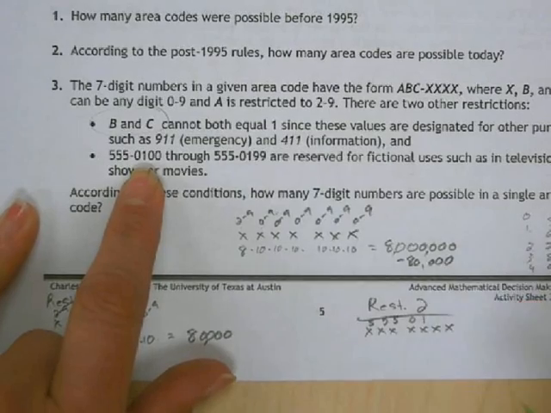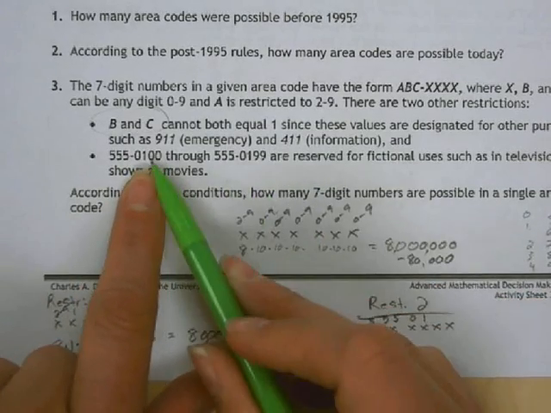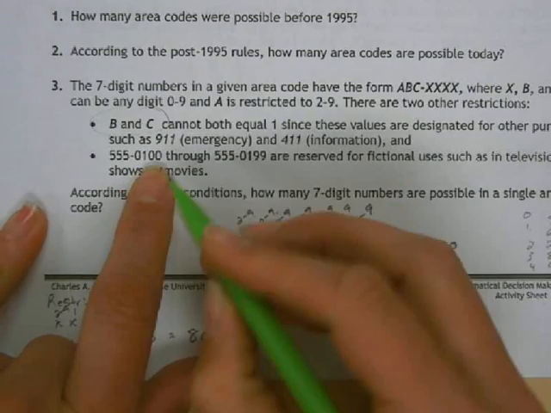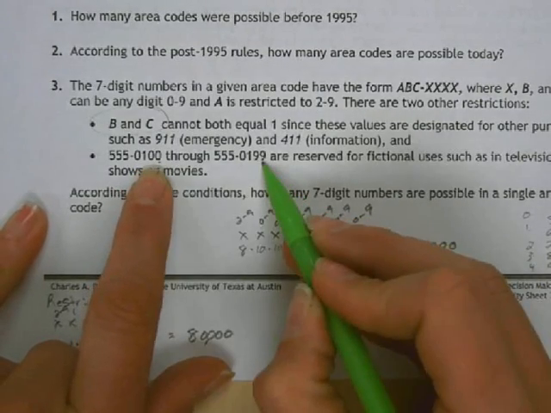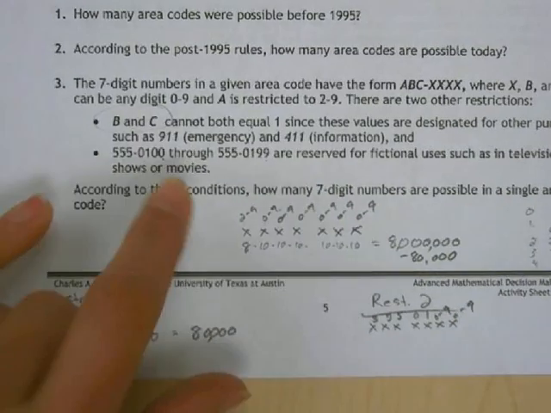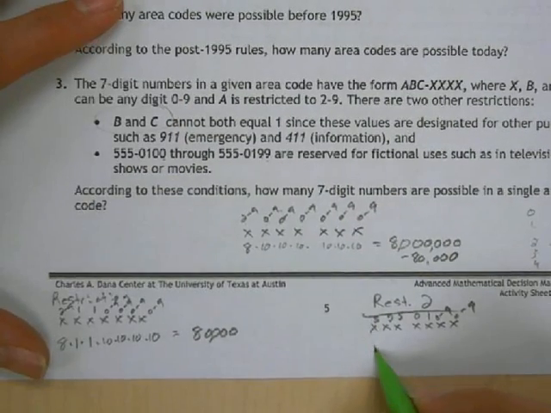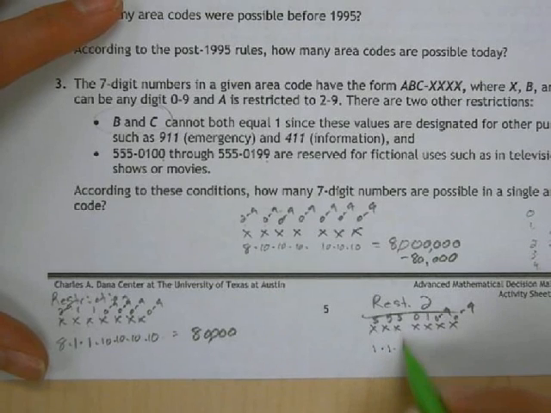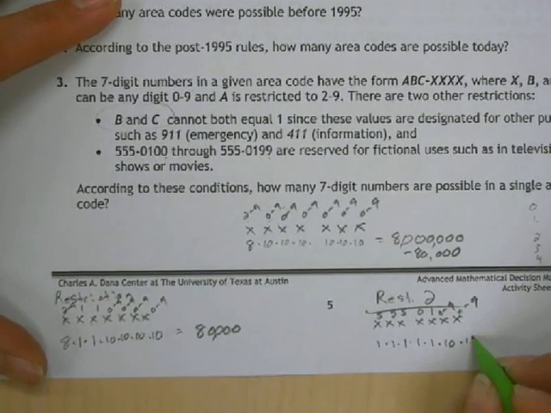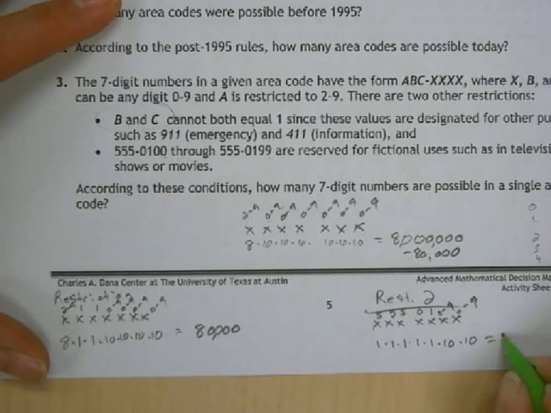Sixth number goes from 0 to 9. Seventh number goes from 0 to 9. So writing all that down, I've got one option, one option, one option, one option, one option. 0 to 9 is 10 options. 0 to 9 is 10 options. Multiply all that out, and I get 100.